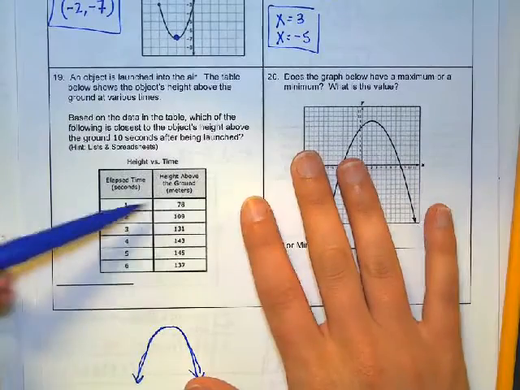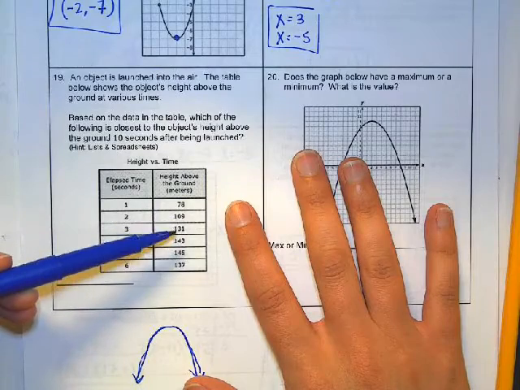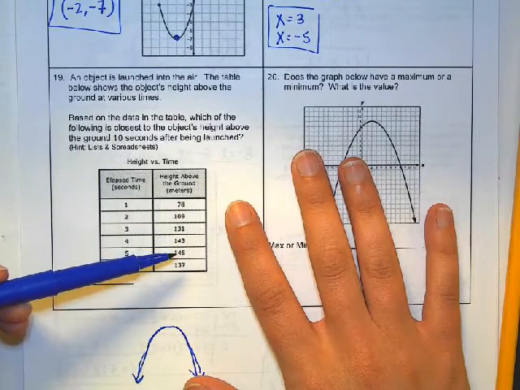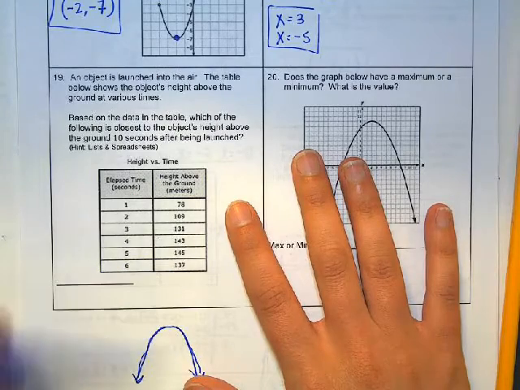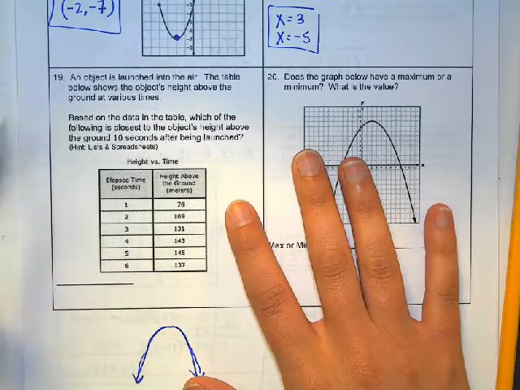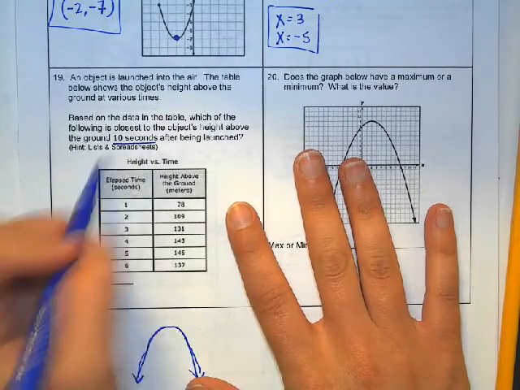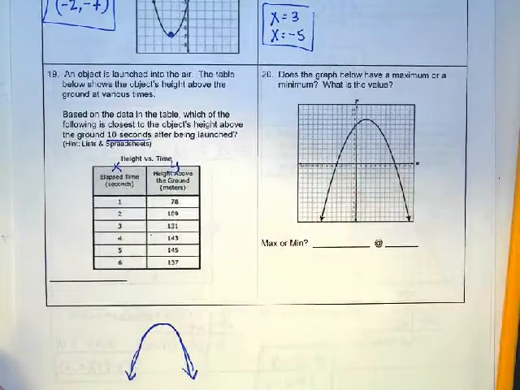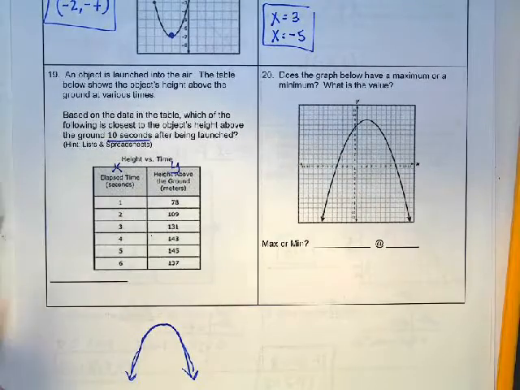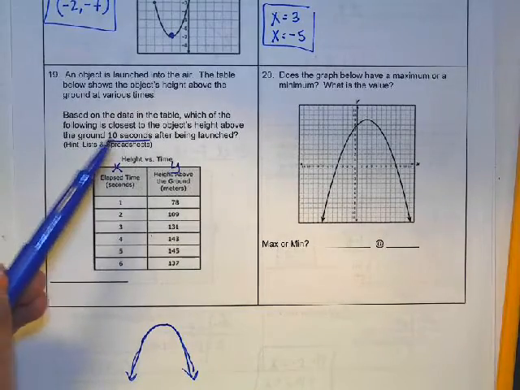Okay? So, after 1 second, it's at 78 meters. It keeps going up, and then what happens? After 5 seconds, it goes back down. Okay? And I want to know after 10 seconds. And seconds represents which one? X. Okay, so I have to come up with an equation to plug in my new X into.